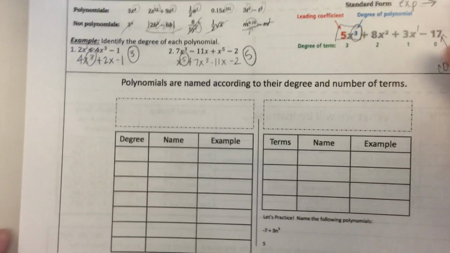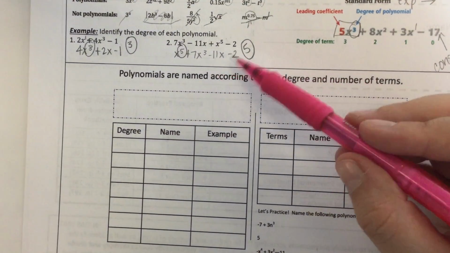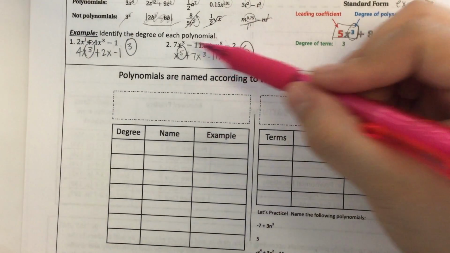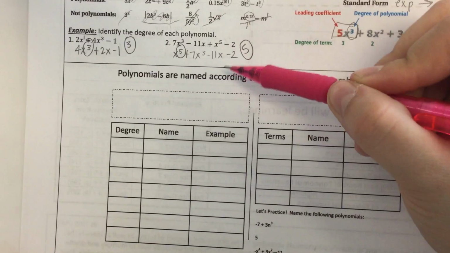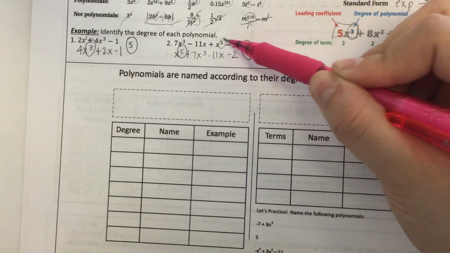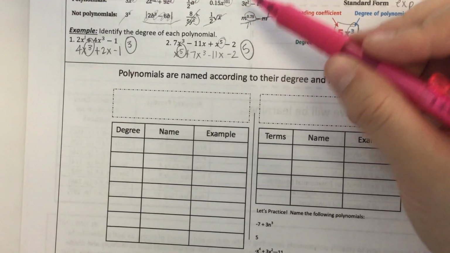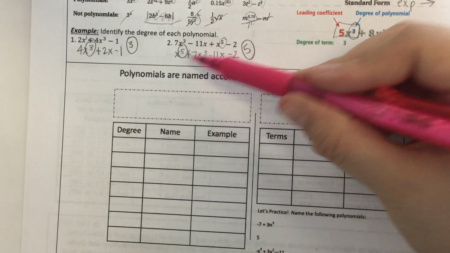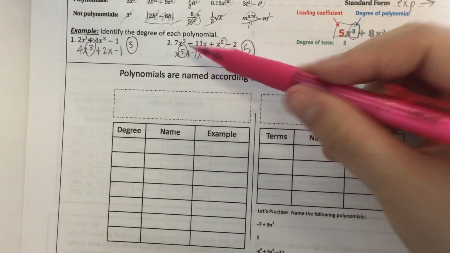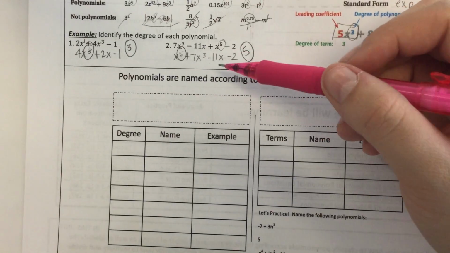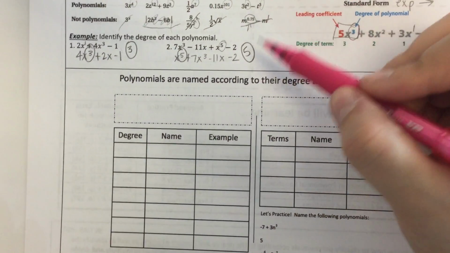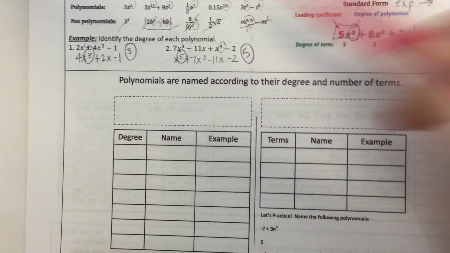All right. If you can look at this right away without writing it in standard form and you can tell the biggest exponent is 5, you can just do that. You don't have to write it in standard form. But I want us to get used to seeing polynomials in standard form because that's going to help us out with multiplying, adding, subtracting, dividing, all the different things we're going to do with polynomials. So let's just get used to writing them in standard form.